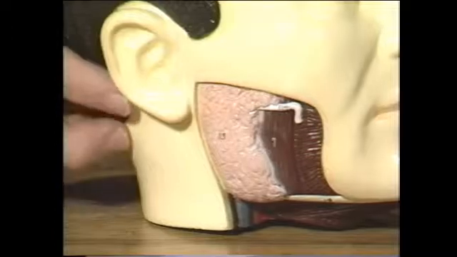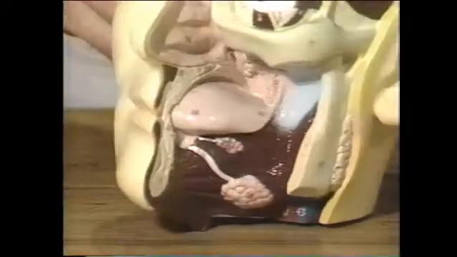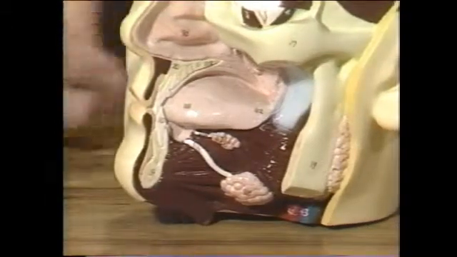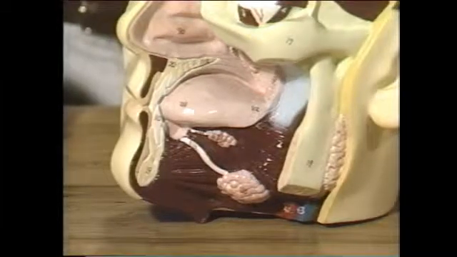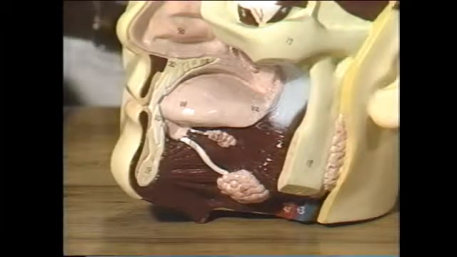These are the largest salivary glands, and when they get infected with a virus, we get the disease called mumps. Now, saliva from these glands acts on food to produce a chemical change. It begins converting starch to sugar.